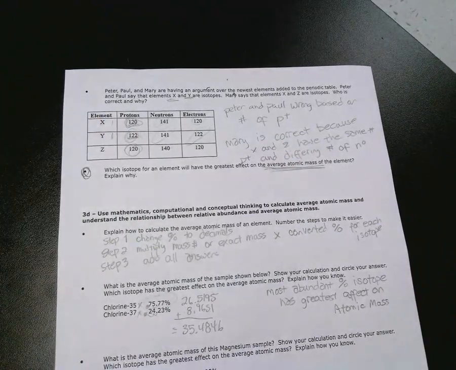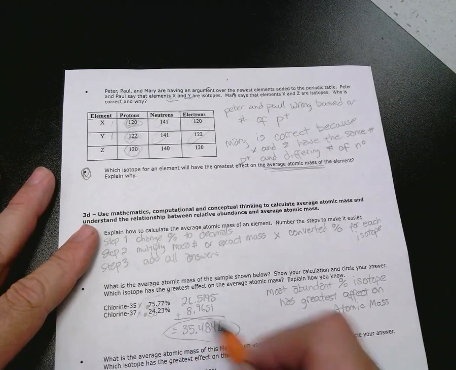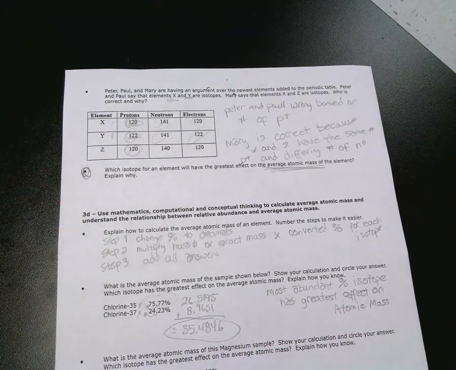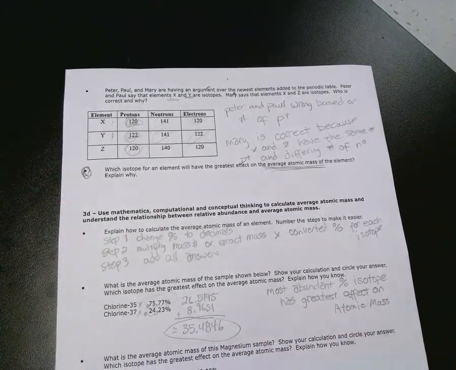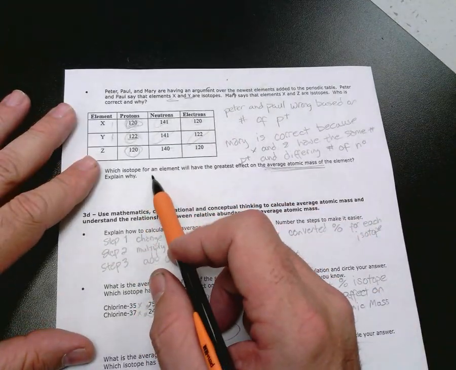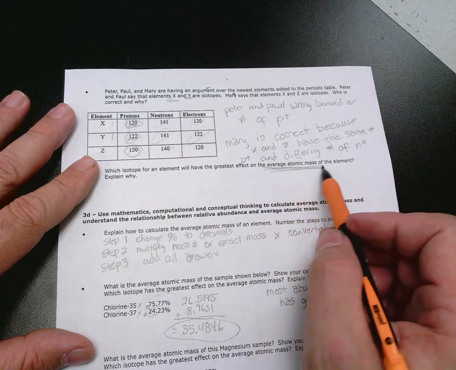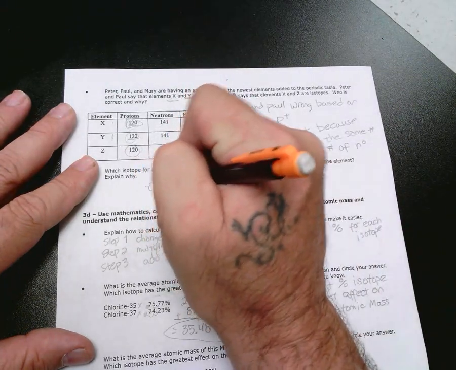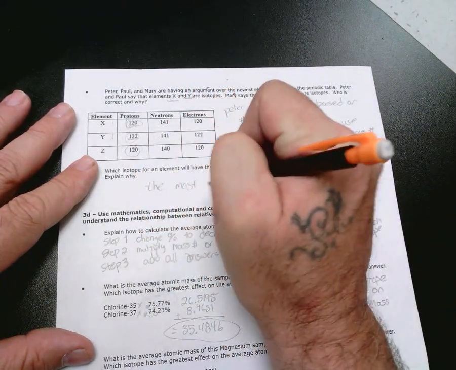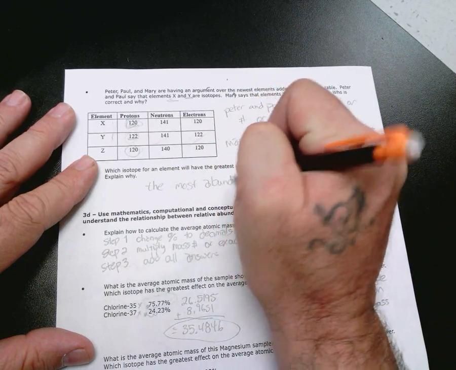That's why. Show your calculations, circle your answer. The most abundant. So, which isotope for an element will have the greatest effect on the average atomic mass of the element? The most abundant isotope.